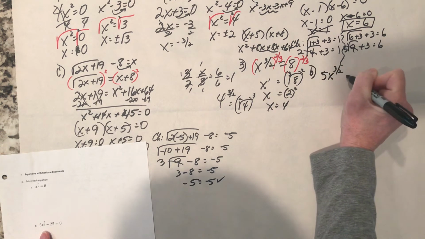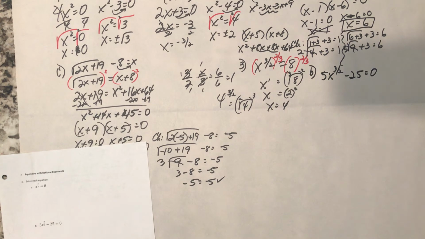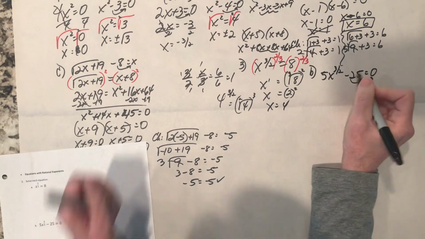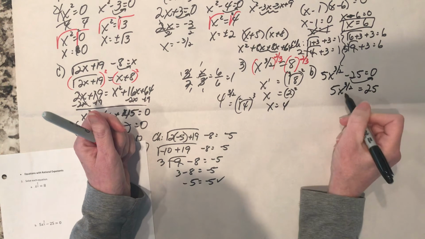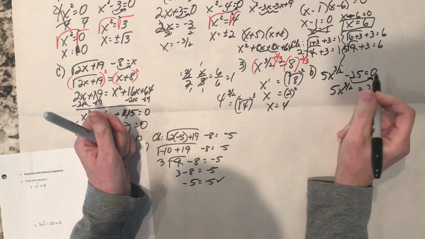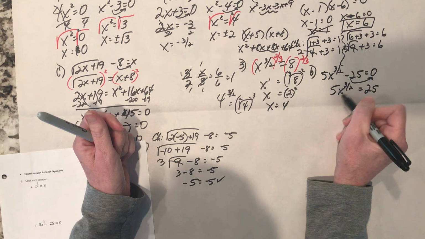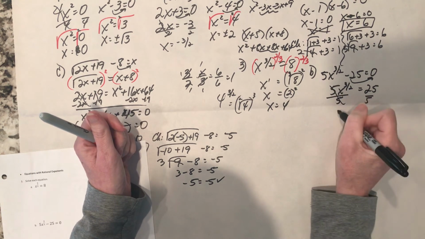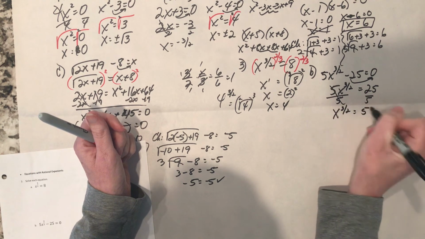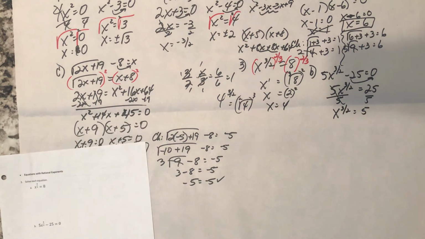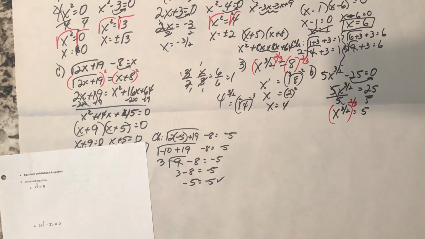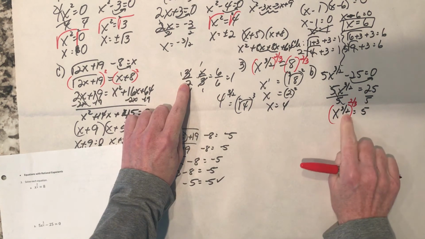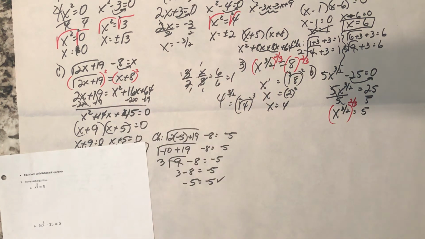5x to the 3/2 power minus 25 equals 0. We first need to isolate that little guy, so let's send 25 over to the other side. 5x to the 3/2 equals 25. Still, we're trying to isolate this variable with a rational exponent. Divide by 5. x to the 3/2 equals 5. Now we're at the same place we were in our other problem. So let's raise this to the 2/3 power, because 3/2, the original exponent, times its reciprocal will always give us a 1, and that's what we want.